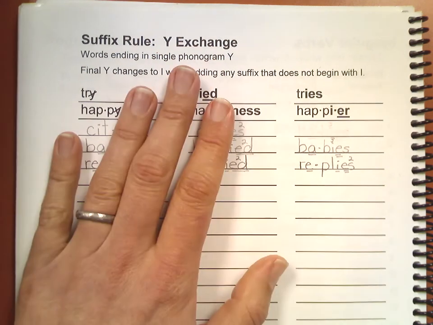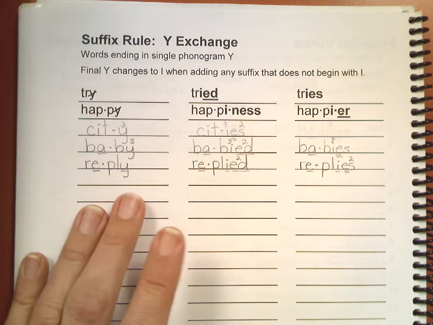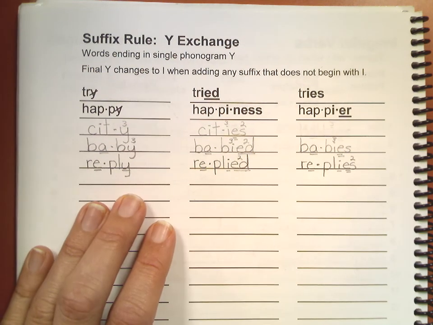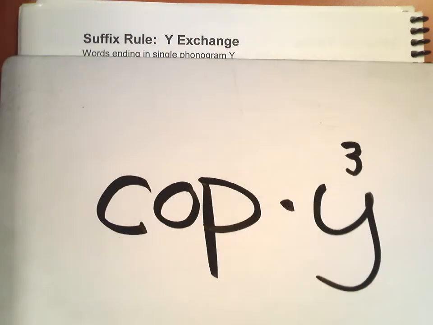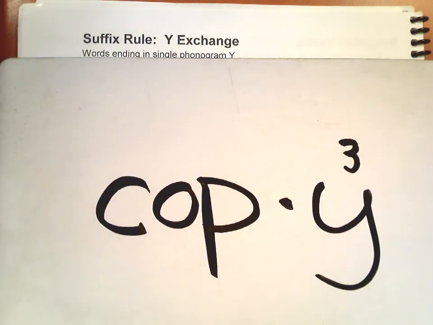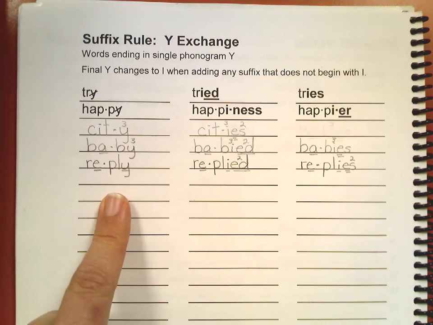And since we're talking about our Y exchange rule, we know that we're using which E at the end of copy? All right, good, yeah, I-E. So in the first column, go ahead and write and mark copy. Make sure you do that syllable break as well. All right, I'll put it down here so you can check. Make sure yours looks like that in the first column.